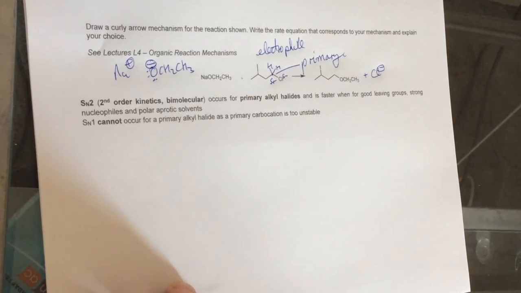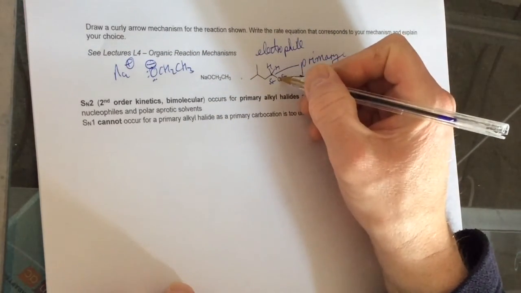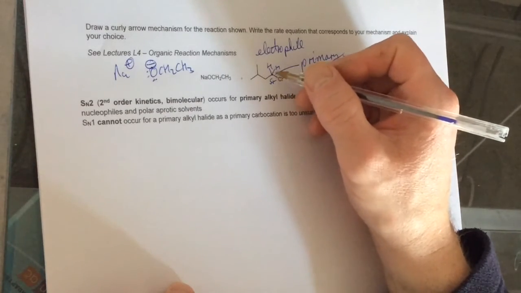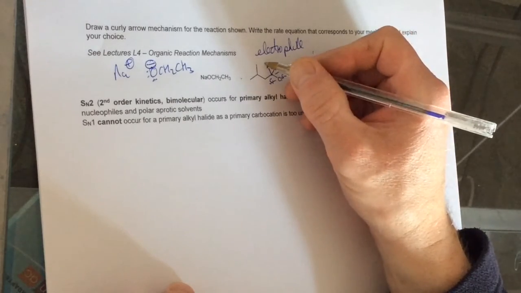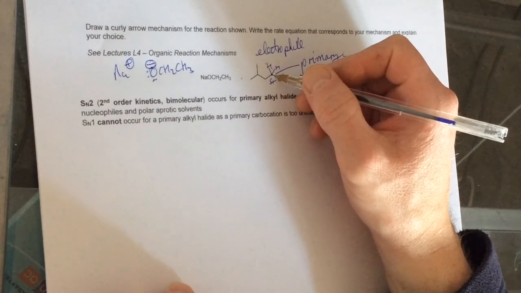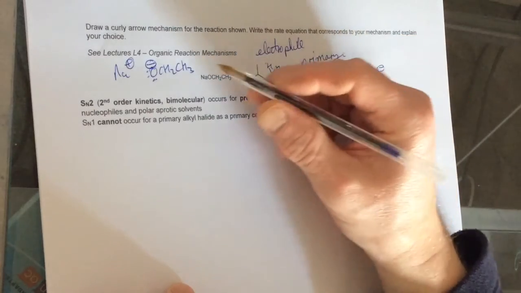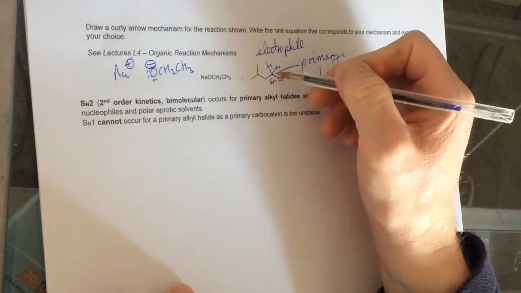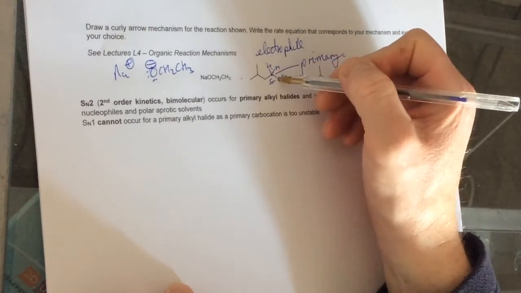Bond breaking and bond making happen simultaneously, and therefore at some point we have 5 groups attached to that carbon, the nucleophile as well as the leaving group. So we have a sterically, potentially crowded carbon. If you have a tertiary carbon where you've got R alkyl groups here, that's too crowded to undergo this mechanism. But primary can undergo this SN2 mechanism, where the nucleophile comes in and forms a bond at the same time as the bond between C and Cl breaks.